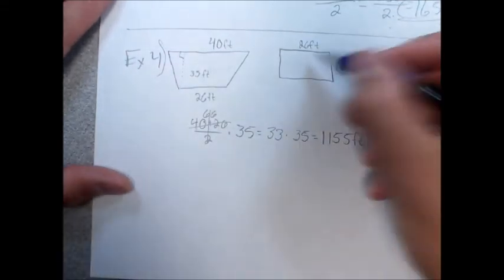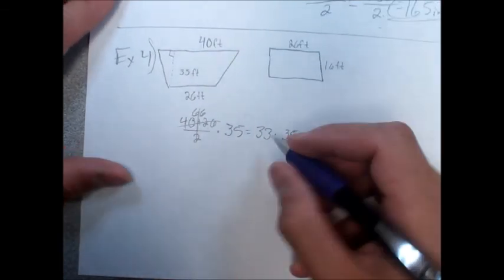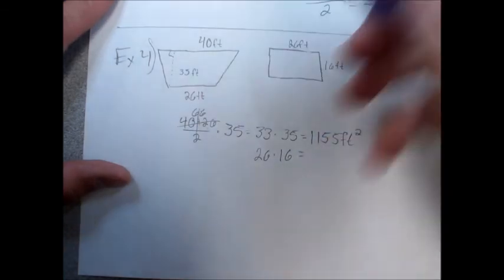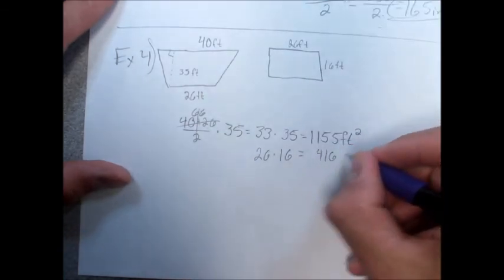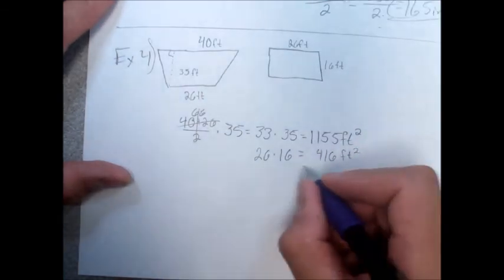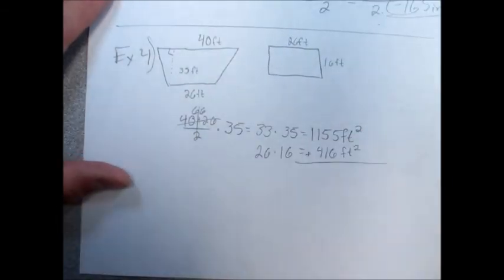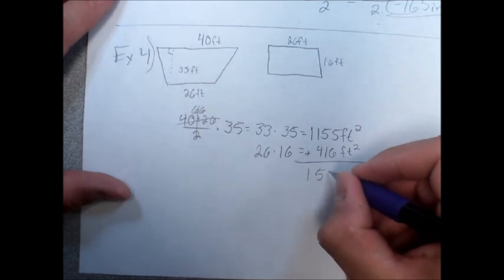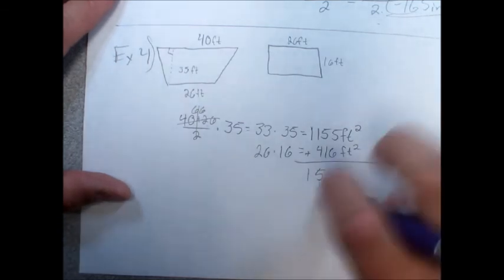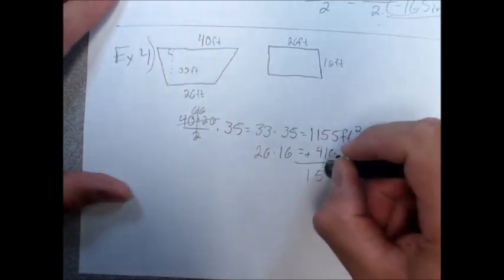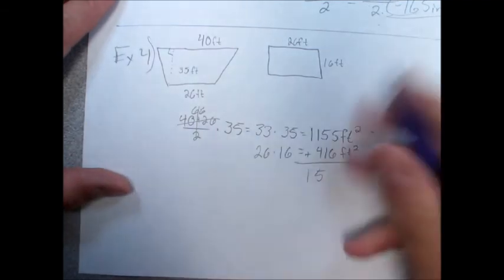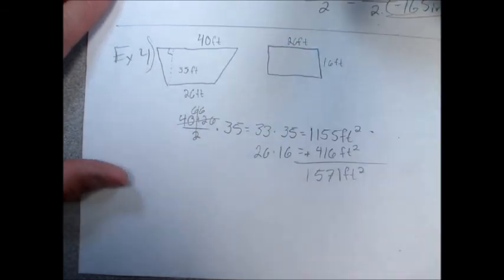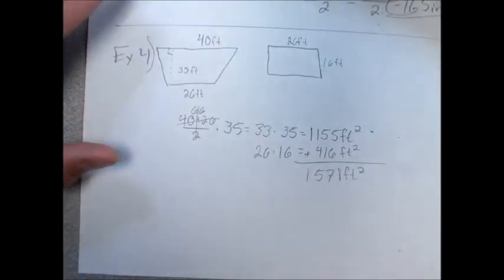Now I need to find the area of the rectangle. Rectangle, again, is just base times height. So 26 times 16 equals 416 feet squared. Then to find the total, I'll just add those two together. Really simple. 1,571 feet squared. Okay, and that was the last example.